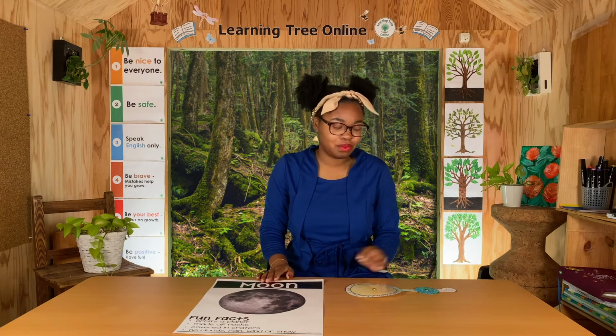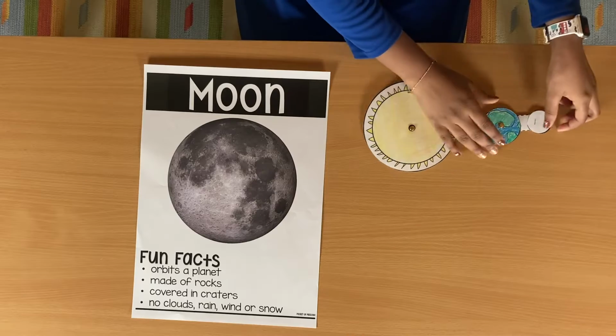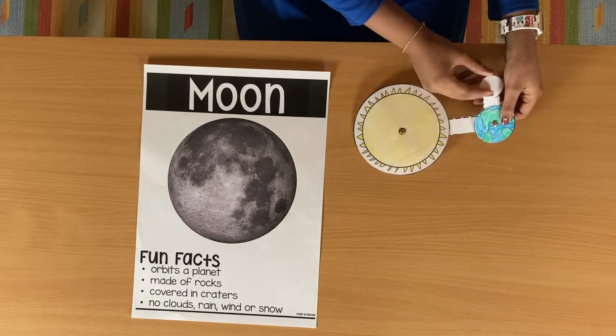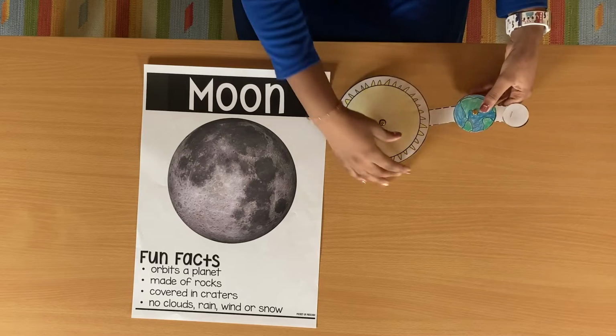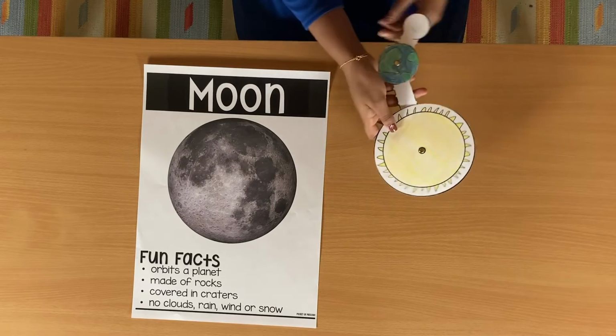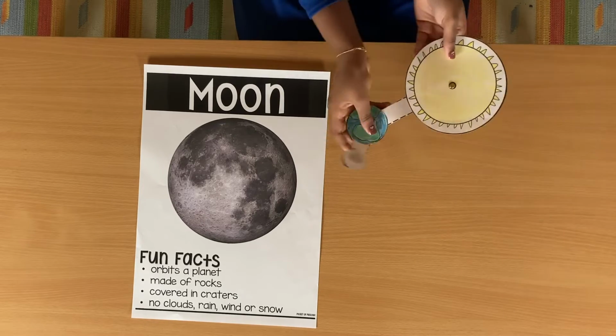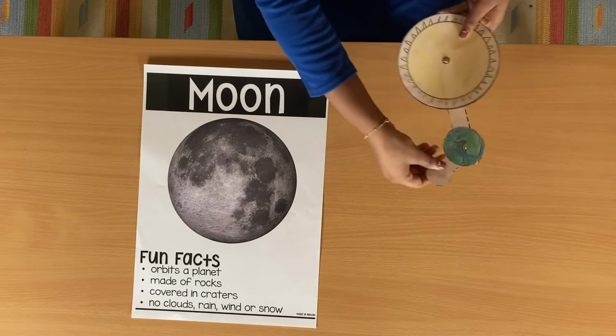So a moon is something that orbits a planet. What is orbit? Well, we actually already learned that and we didn't even know it. Orbit means to revolve around. So just like the Earth orbits or revolves around the sun, the moon is revolving around the Earth too.